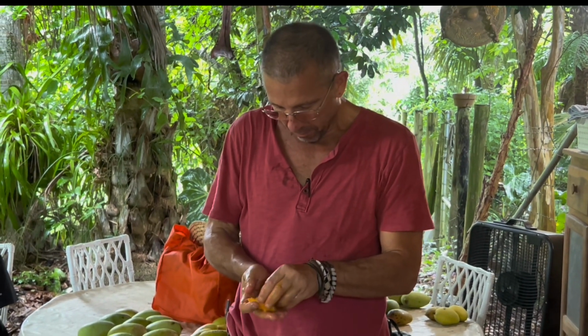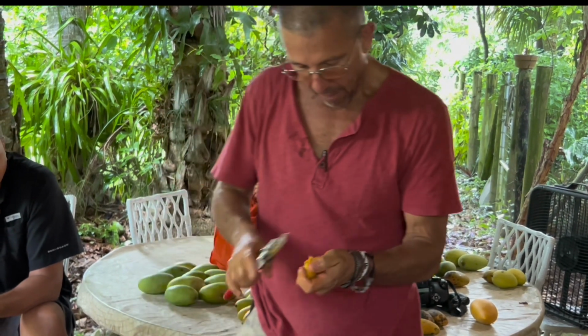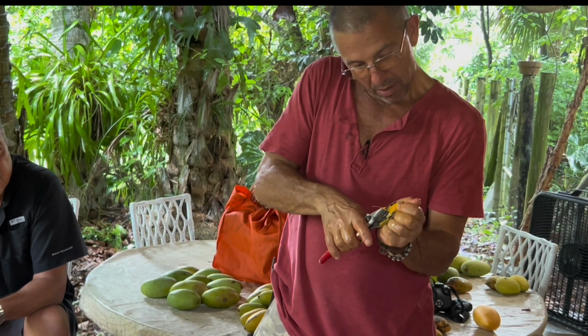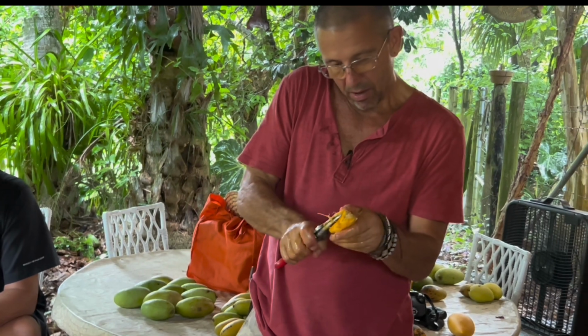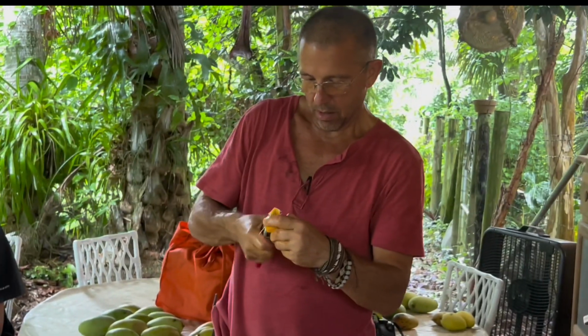There's a seed inside here. So you're trying to get through the husk to the seed? Yeah. It looks like a bean. You'll see it here. You'll see the embryo.